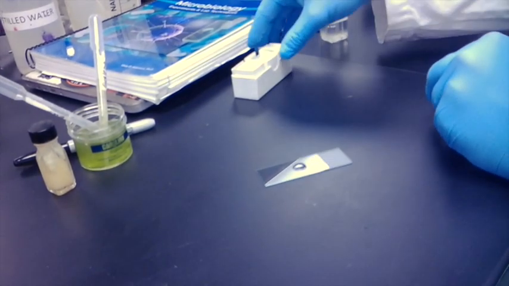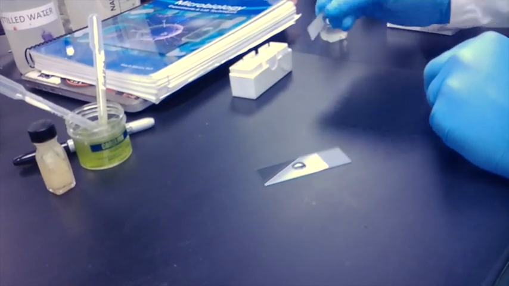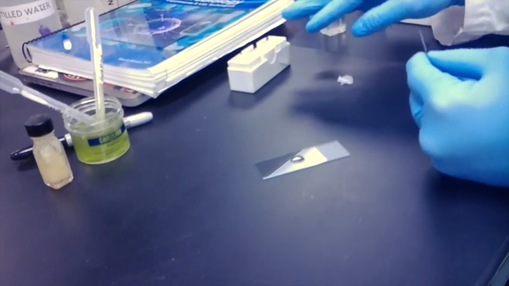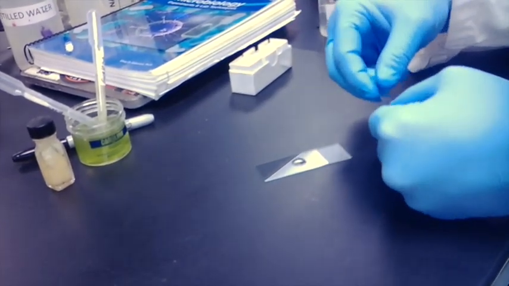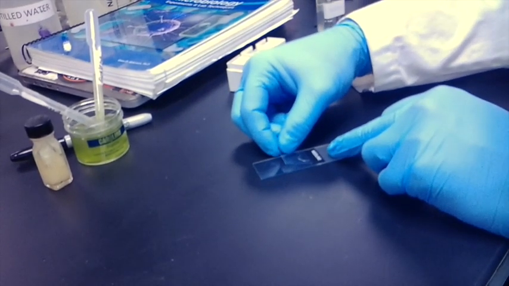Now that I have applied my sample, I'll take a cover slip and lay this across and then let it fall.